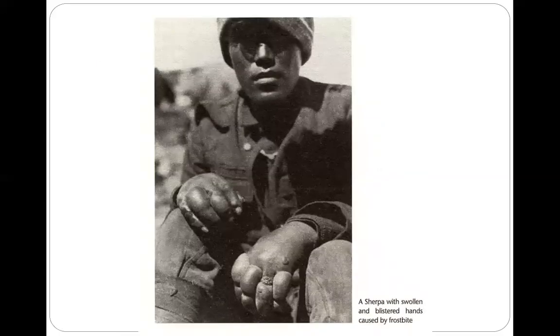So here's another example. This one, blistered hands. These are huge blebs that are there. This was a Sherpa that was frostbitten. Sherpas are the ones that will go out and guide people on long expeditions, such as going to Everest. They're more acclimated to the weather. They know the paths and they can guide people who are up there. They'll hire Sherpas to be able to do that, but at a great cost to a lot of them.